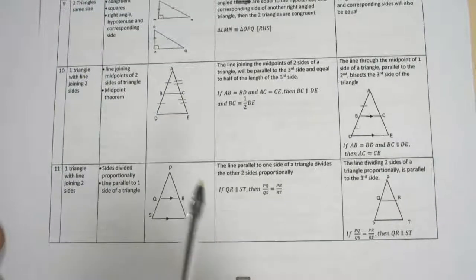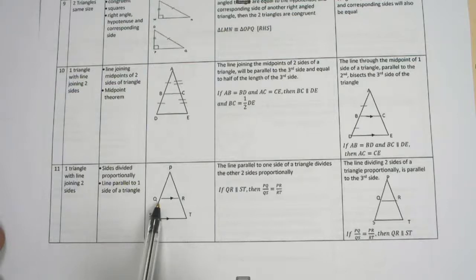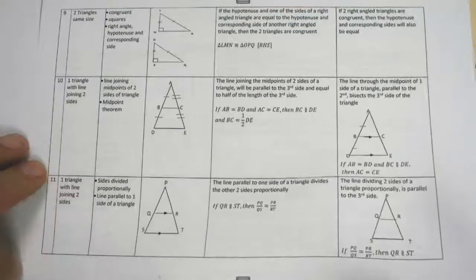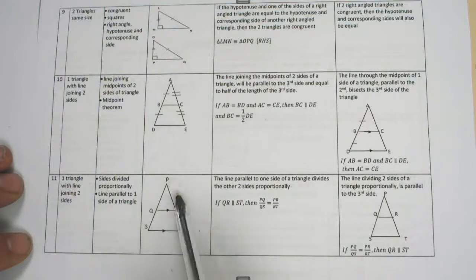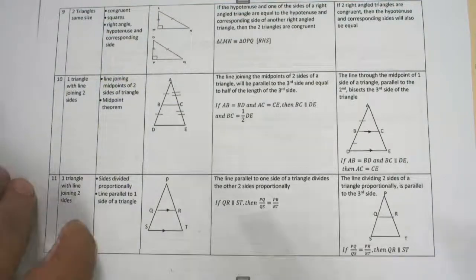Now the converse of the midpoint theorem states, if a line segment is drawn from the midpoint of one side parallel to the second, then it will bisect the third. The Proportionality Theorem says the following, that if a line is drawn parallel to one side of the triangle, then it divides the sides in the same proportion. Then PQ over QS is equal to PR over RT. This is called the Proportionality Theorem, and this theorem is done in grade 12.